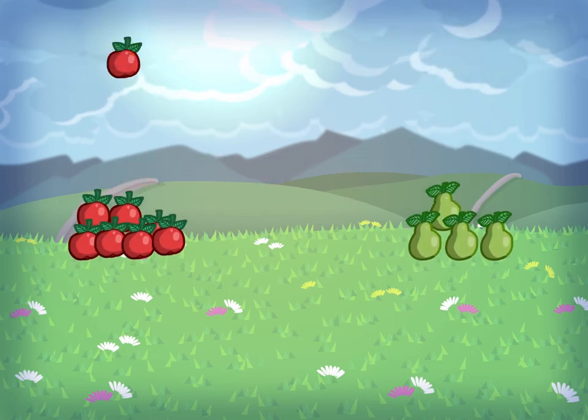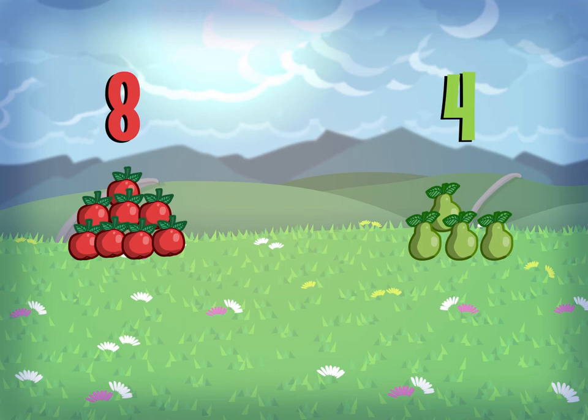When we compare numbers, one number can be greater than another. For that, we use this sign. Its wide open side is turned toward the greater number.